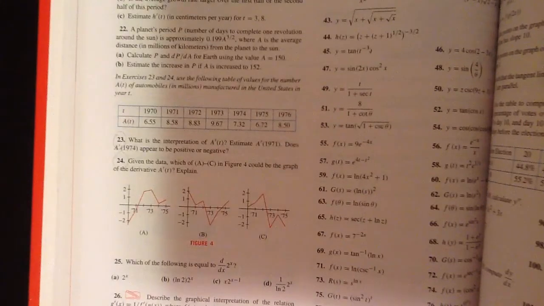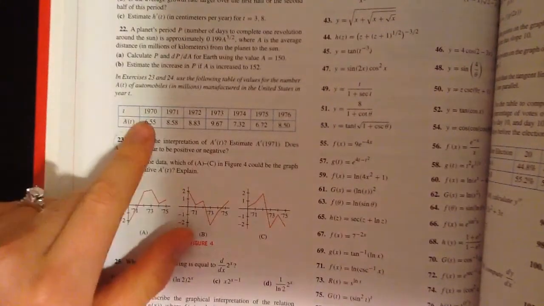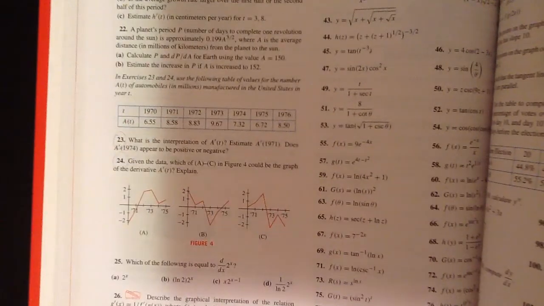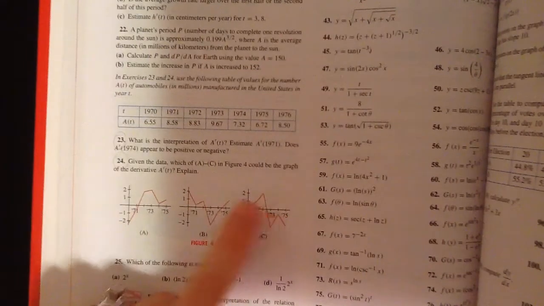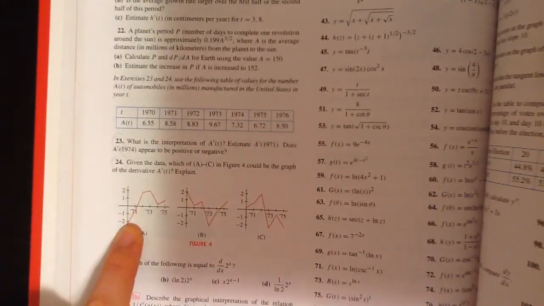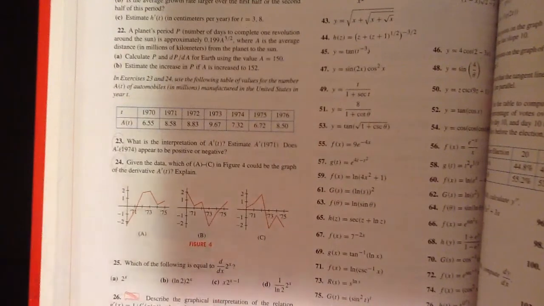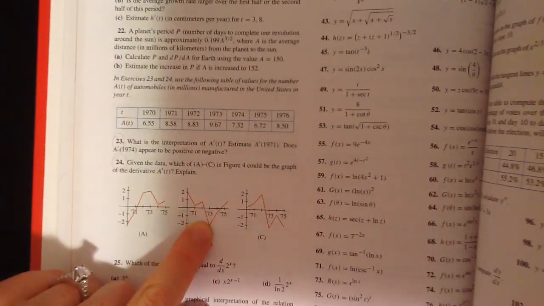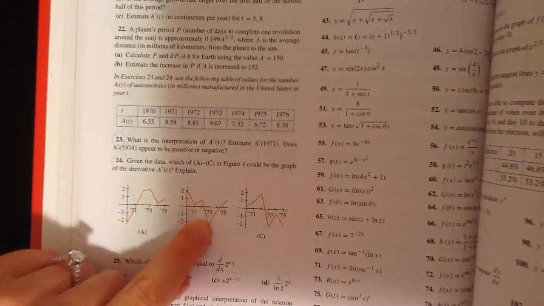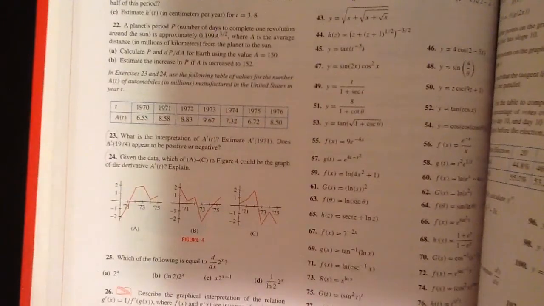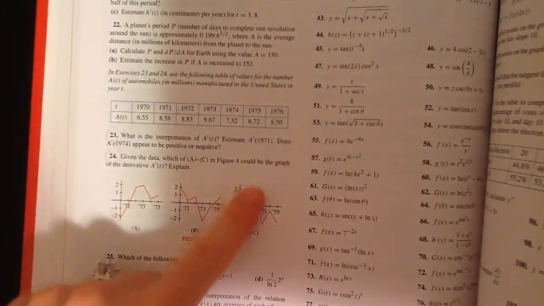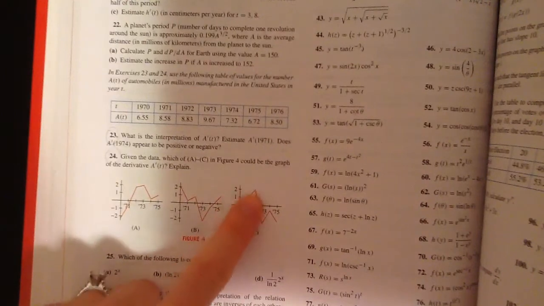Okay, so we need these values to be positive because we are increasing. Okay, so here, from 1970 to 1971, we want it to be a positive value. And so a positive value would be one of these. Here, the negative A prime says that your function would be decreasing there. So A is out. So we're between B and C. What happens here is that here between 1972 and 1973, it has a decrease because it's got a negative slope. So that doesn't appear to be true. But then C also has a negative slope. So if we're looking between 72 and 73 here, it looks like it increases.